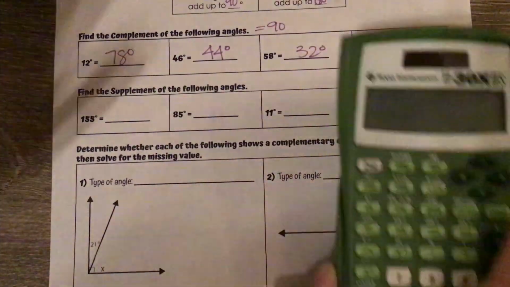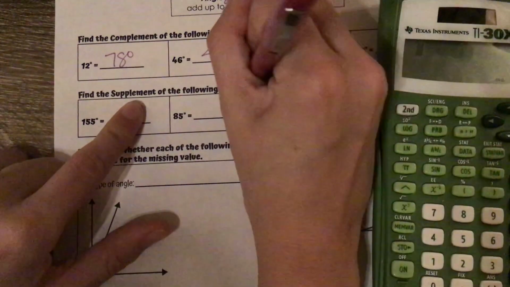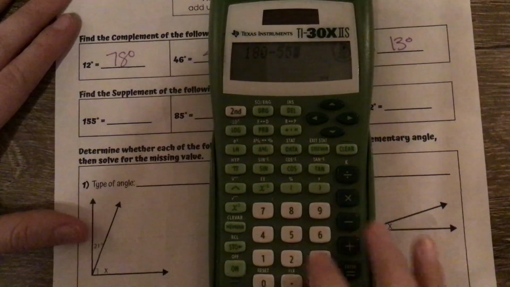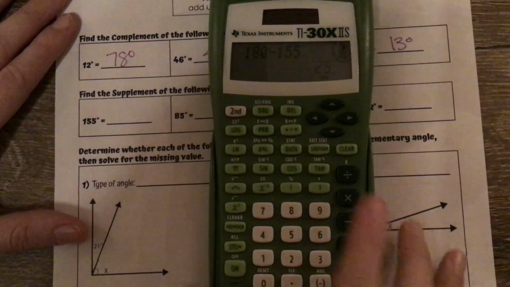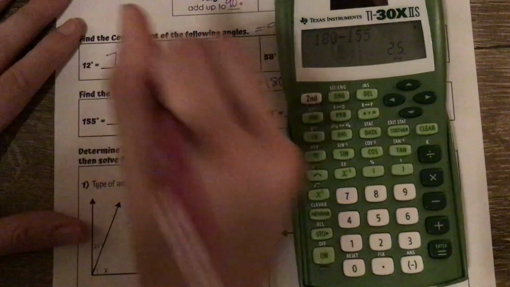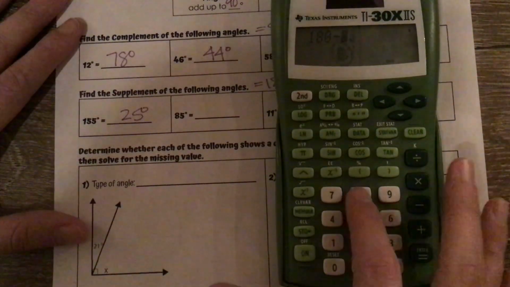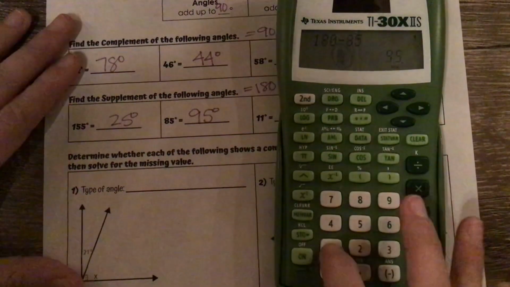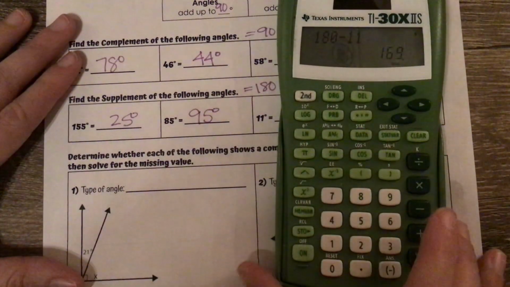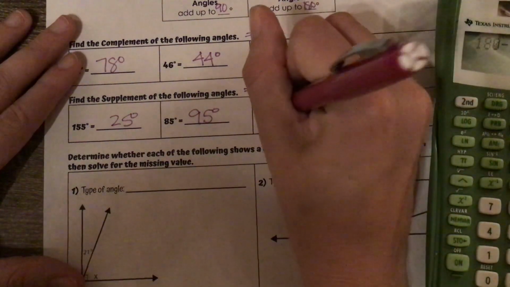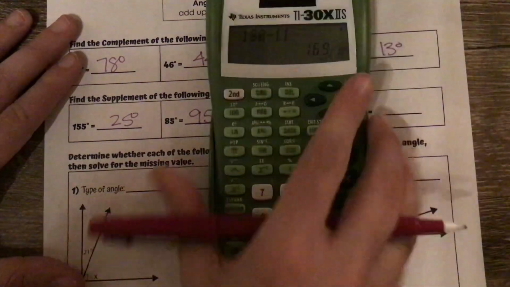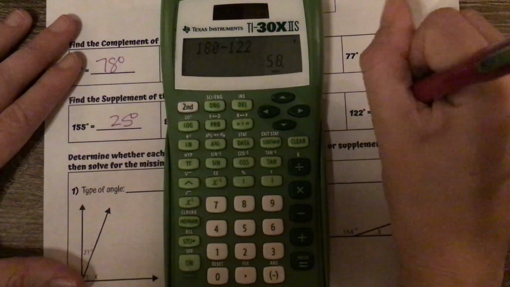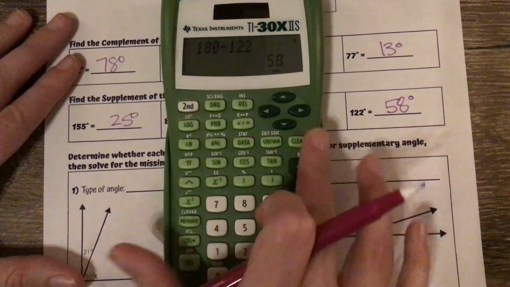The reverse, looking at supplementary, these add to 180. So 180 minus 155 is 25 degrees. 180 minus 85 is 95 degrees. 180 minus 11 is 169 degrees. And 180 minus 122 is 58 degrees.